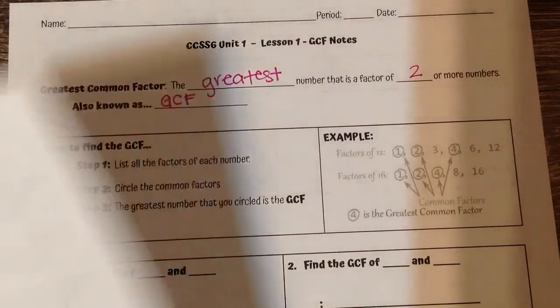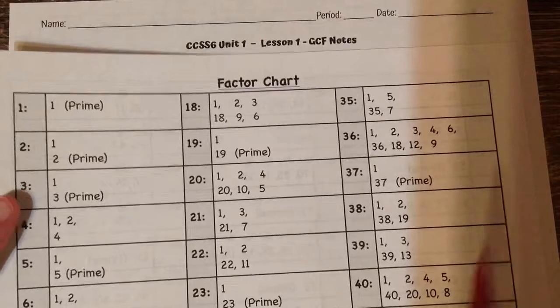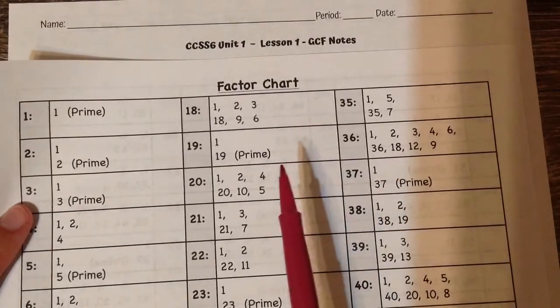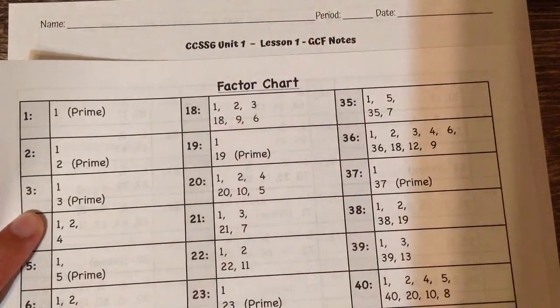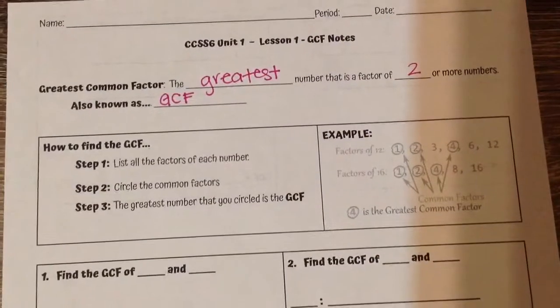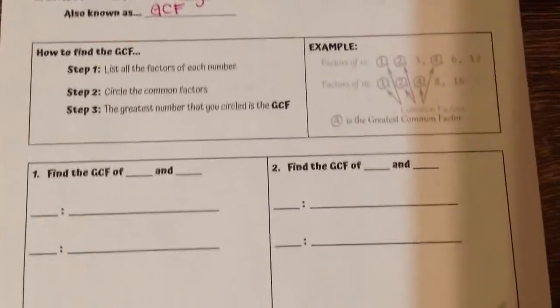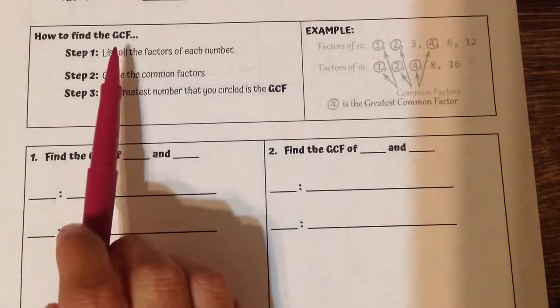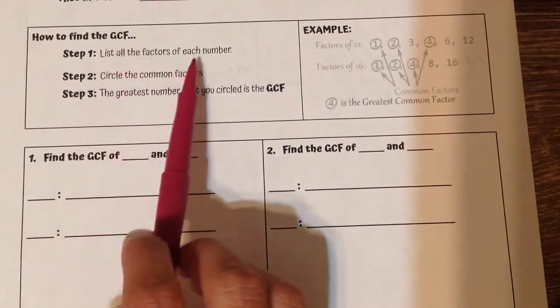For this lesson, you should have this factor chart out with you to help you. Basically, all of your answers are here. This is going to really help you in the process of finding the greatest common factor. So the steps. The first thing you're going to do is use that chart to list out the factors of each number.